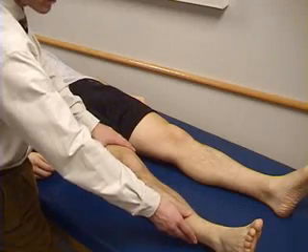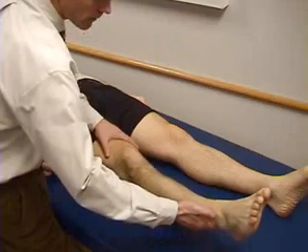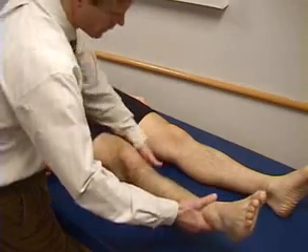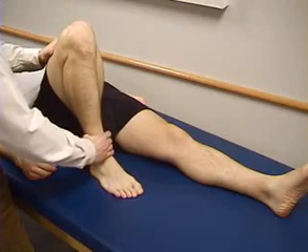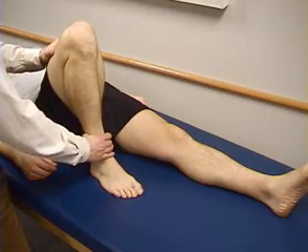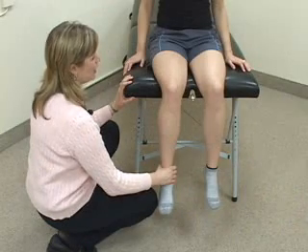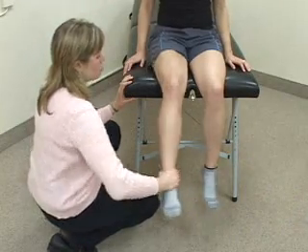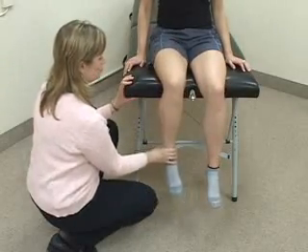To assess range of motion, we will first have the patient put their leg in full extension, looking for any hyperextension, and then going to full flexion. Typically, the range of motion should be from 0 to 135 degrees. To test the patient's knee strength in the seated position, ask her to straighten her knee against your resistance and then bend her knee against your resistance.